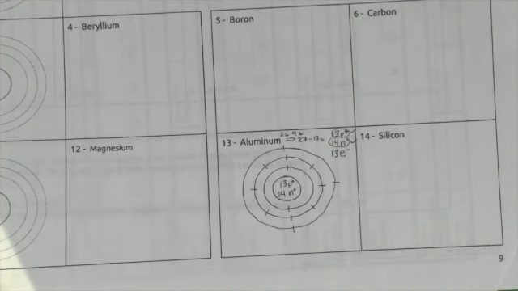And all right, we'll do a few more of these on the board together soon, and then you'll be working on the rest of your Bohr model of the atom worksheet. Great job.